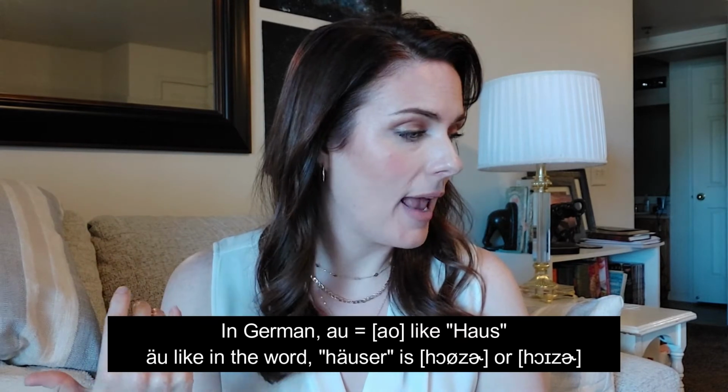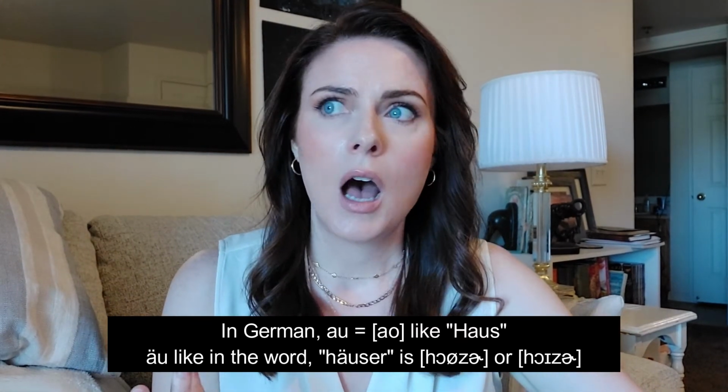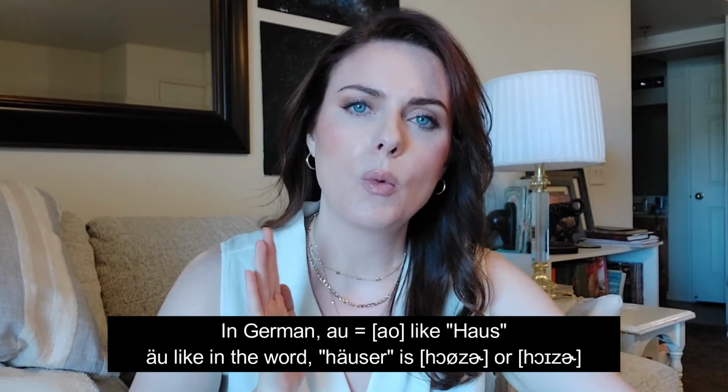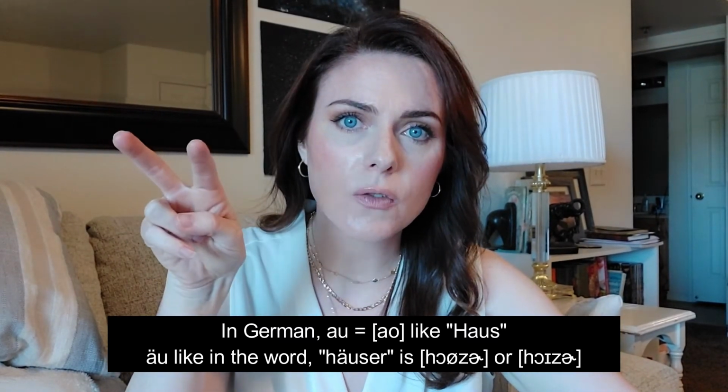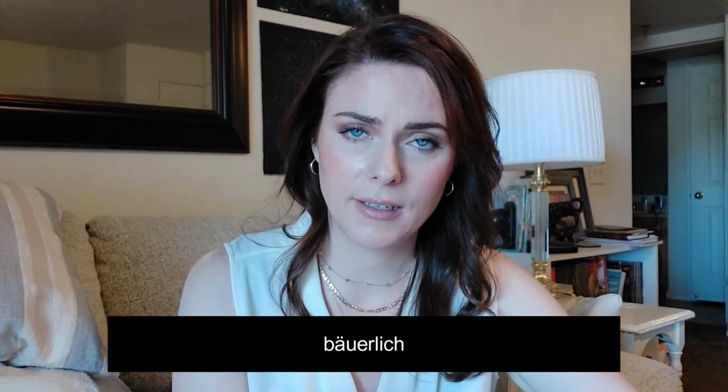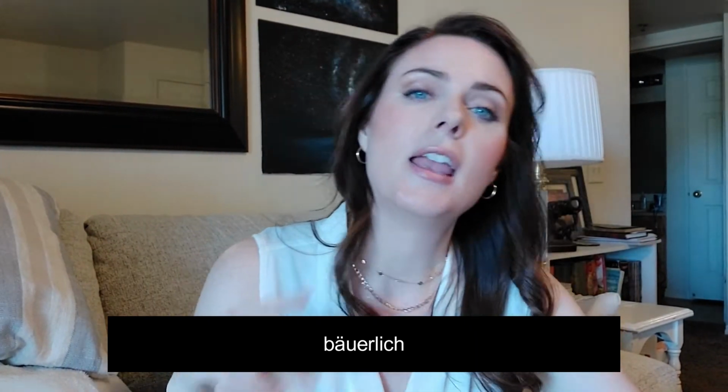So in a word like Häuser, house, which is H-A-U-S, it would change the ow if you put two dots over the top of the A in German to an oi. It's not like our oi, like boy. It's slightly rounder. Bäuerlich, bäuerlich. If it didn't have those two dots, that umlaut, it would be bauerlich. So we get ow, oi, ow, oi. So those two dots tell you to change the pronunciation of an AU combination, okay?